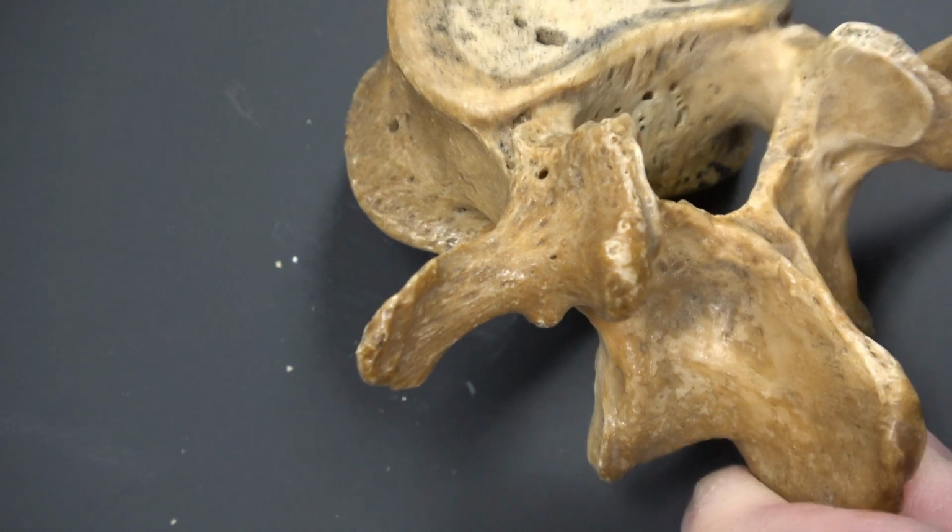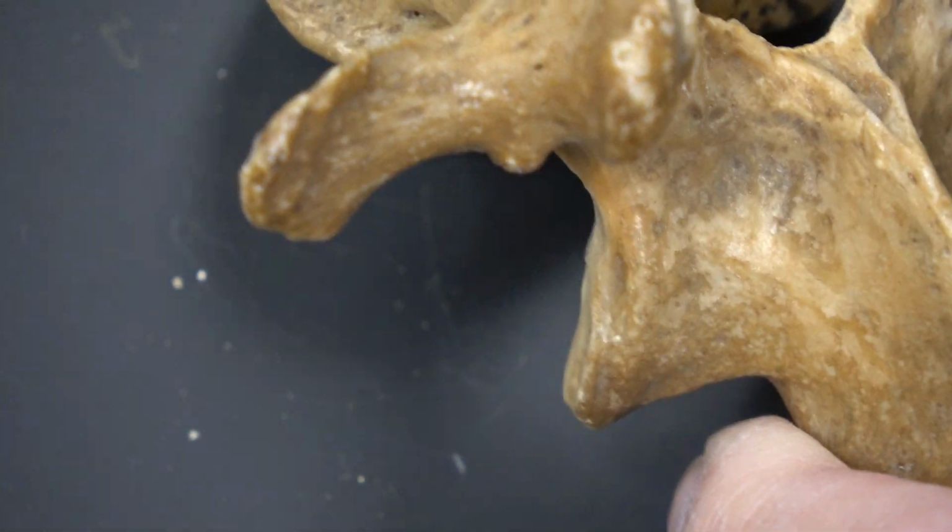Got it? I need a helper to run this camera. That looks blurry.